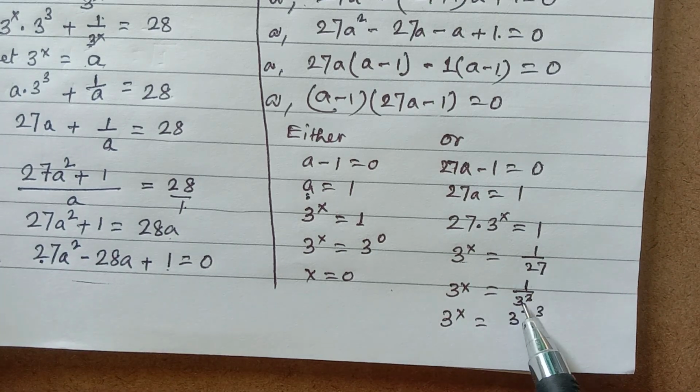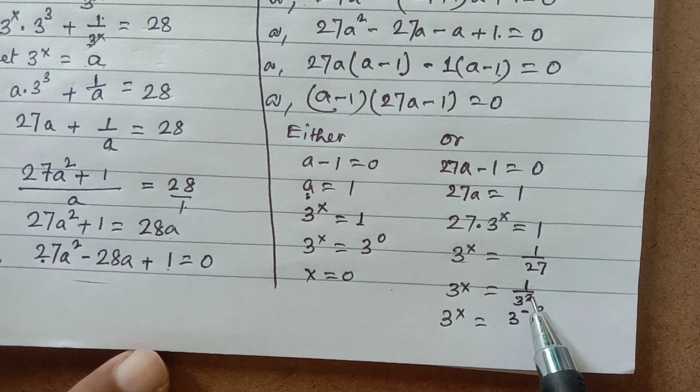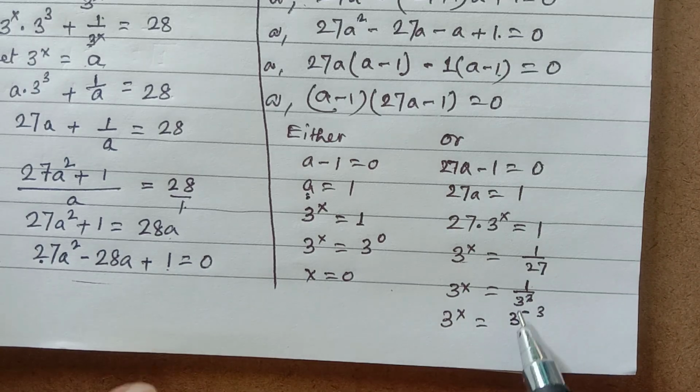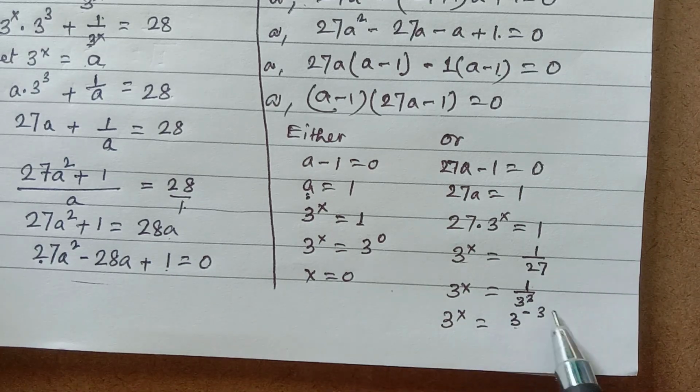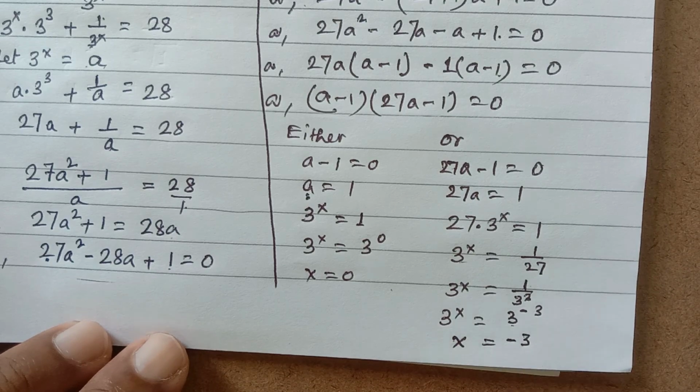Okay, if we have the base below something, in the denominator, you can bring that base to the numerator with the negative power. So 1 by 3 power 3 in the denominator, you can bring that power to the numerator with the negative power. Okay, so x is equal to negative 3.